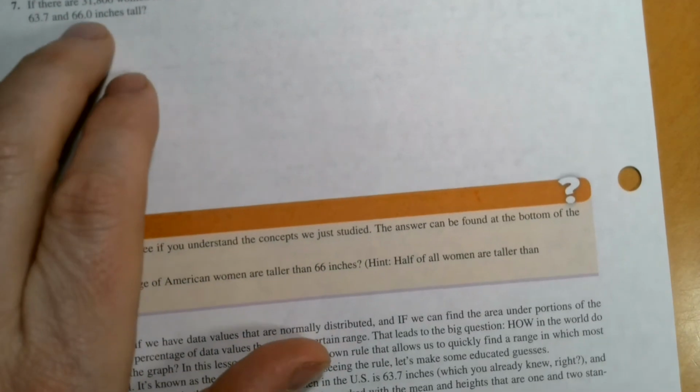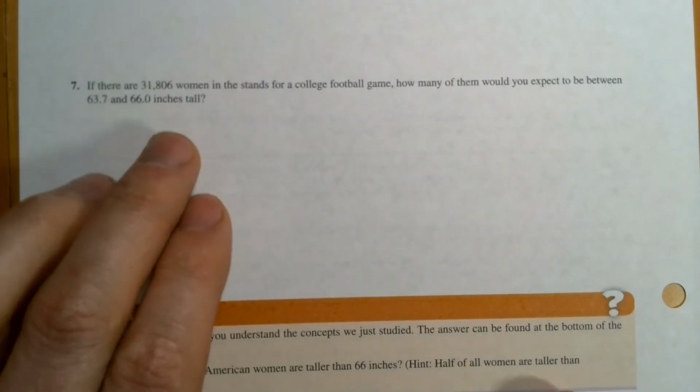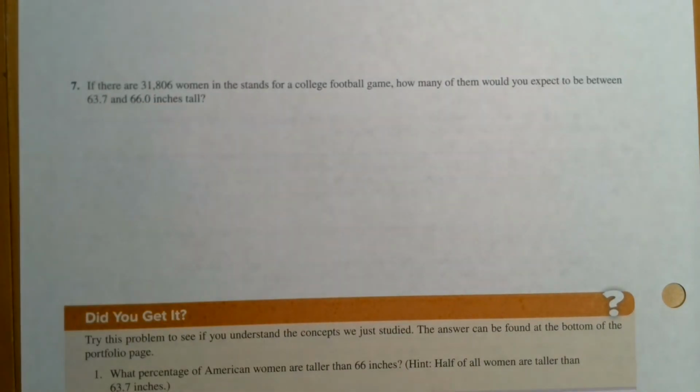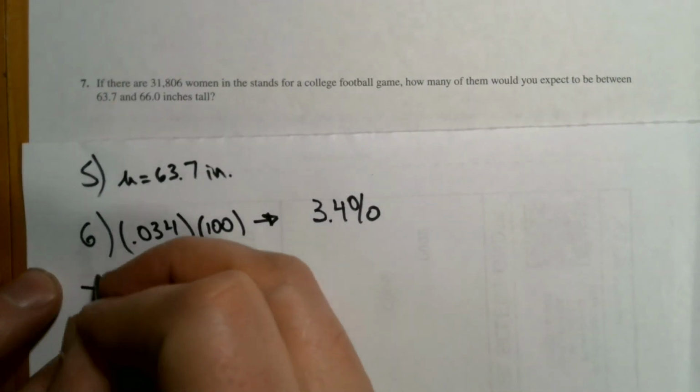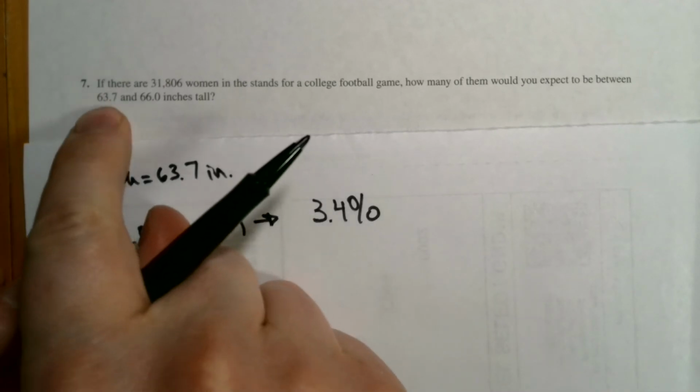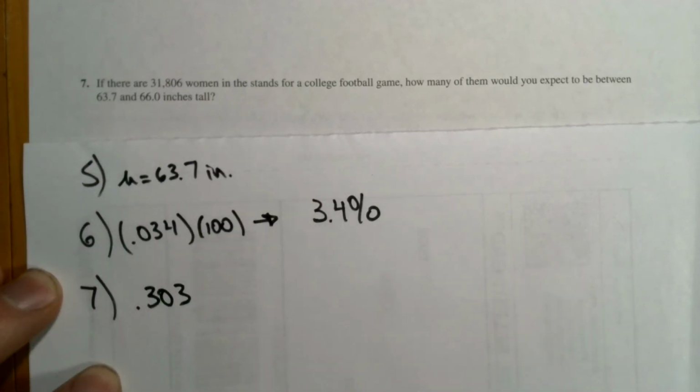One more question. If there are 31,806 women in the stands for a college football game, how many of them would you expect to be between 63.7 and 66 inches? Well, recall the area between those two numbers was 0.303, meaning 30.3% of all women are between those heights.